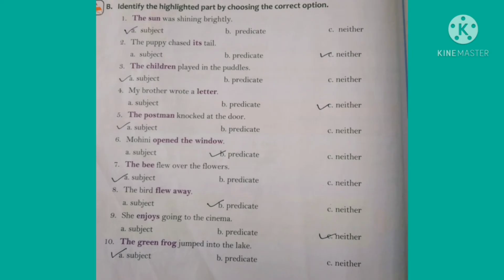And next exercise, you have to identify the highlighted part by choosing the correct option, whether the highlighted word is subject or predicate or neither. You have to remember these things, that subject usually comes at the beginning of a sentence and predicate always contains a verb. In this exercise, in some sentences you can see that the highlighted word is neither a subject nor a predicate.